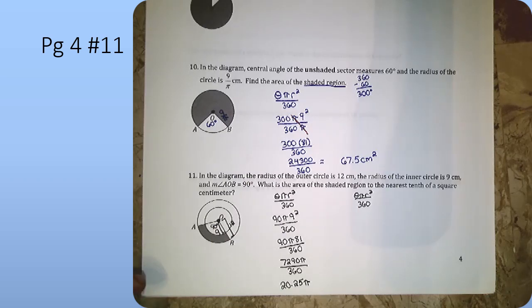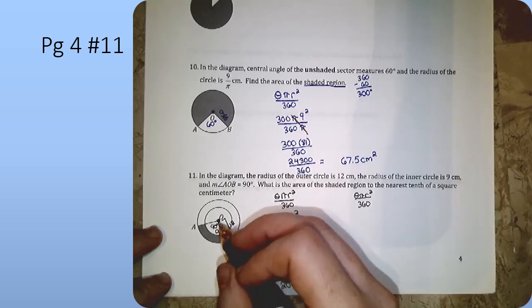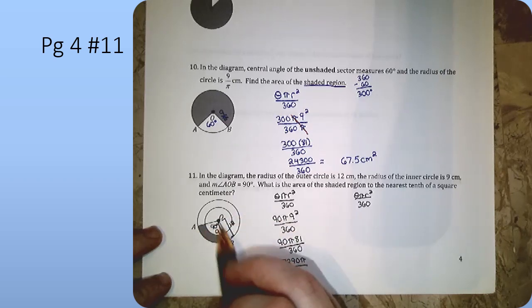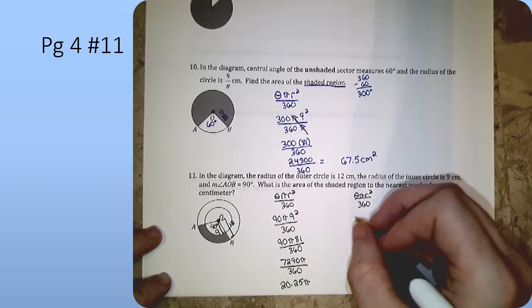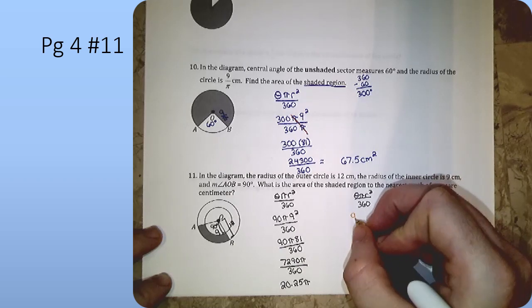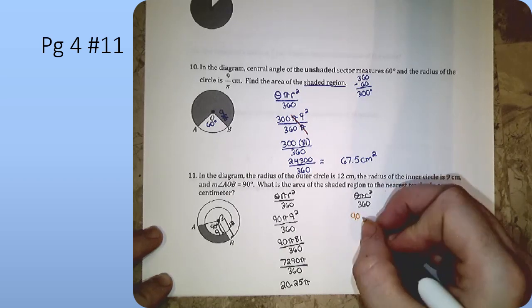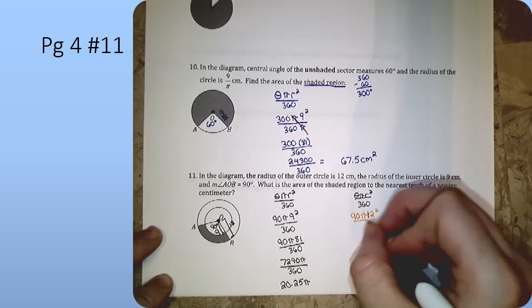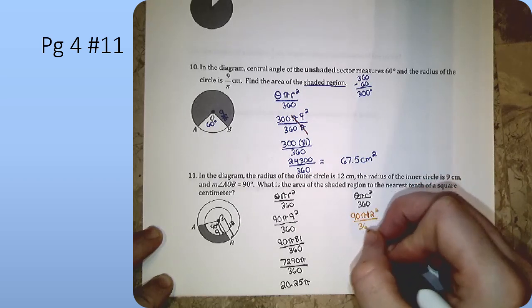So now the next one will be the full sector. So again, I'm using 90. So 90 degrees times pi. The radius for this one is 12, so times 12 squared, all over 360.